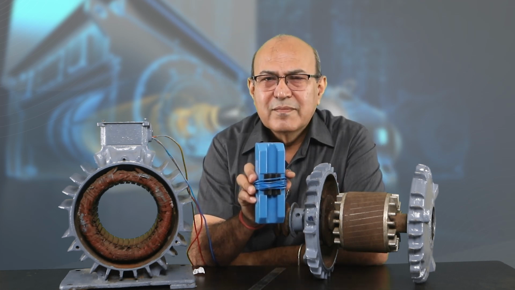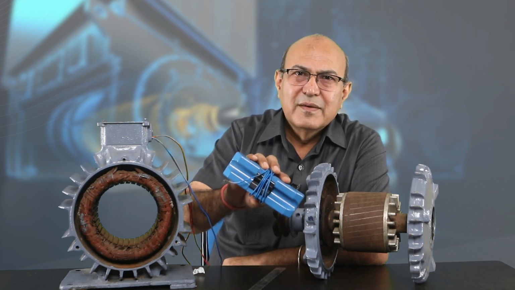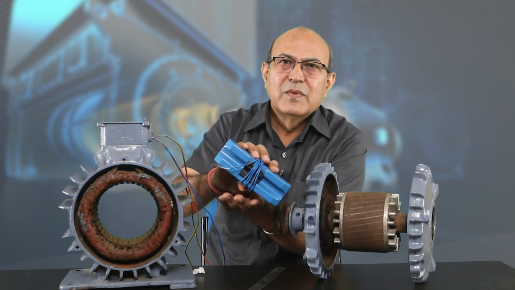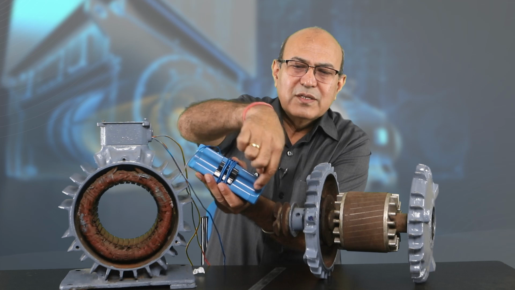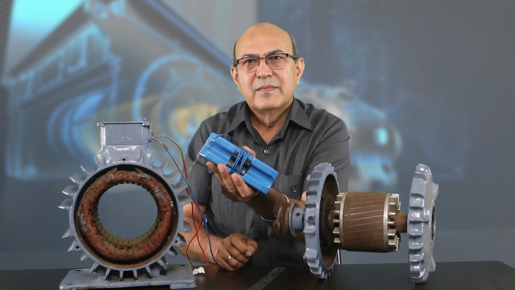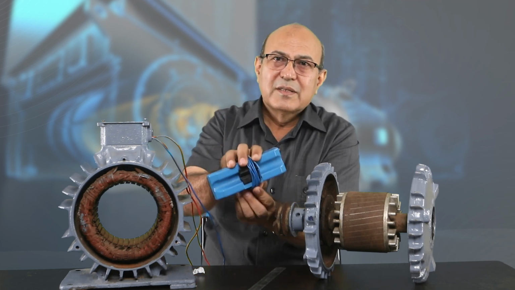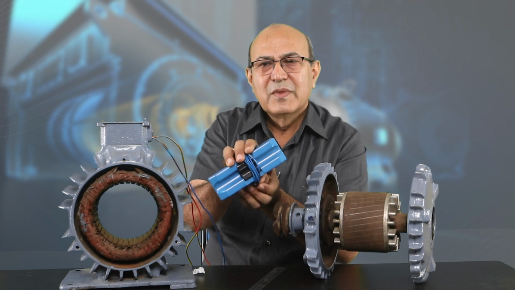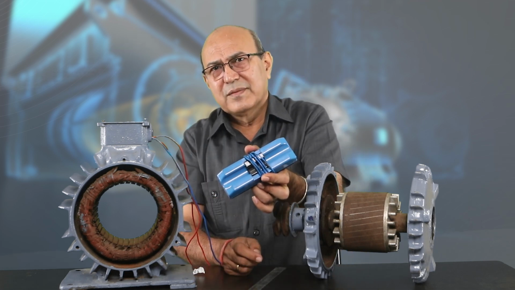If I am holding this coil like this, now the flux will pulsate in this direction only. If I am placing this like this, rotated 120 degrees, now this is the direction of flux.